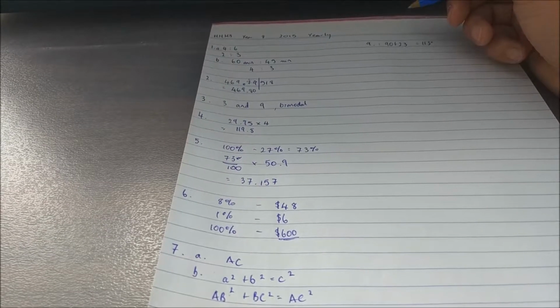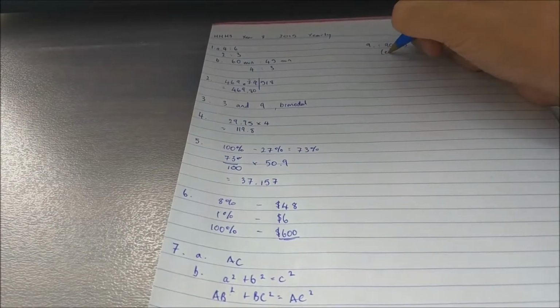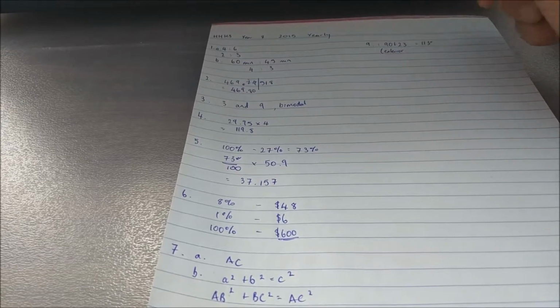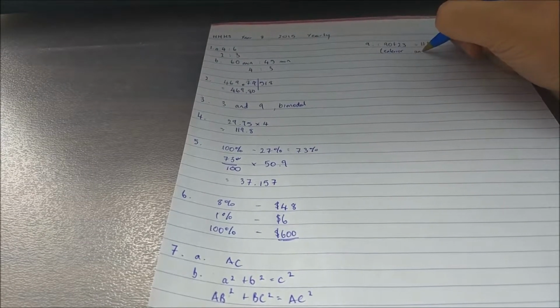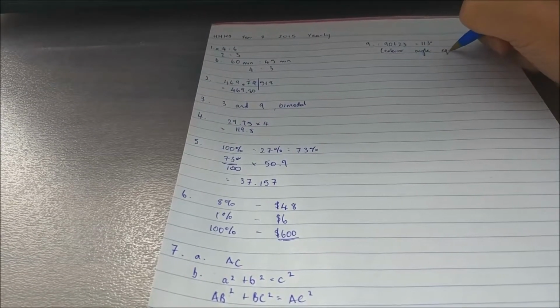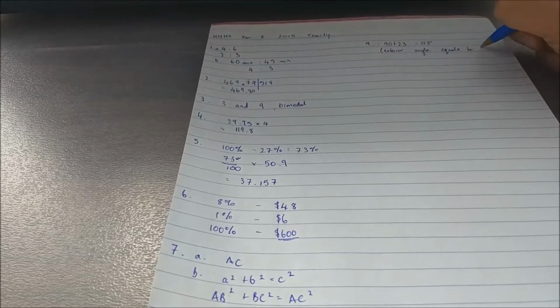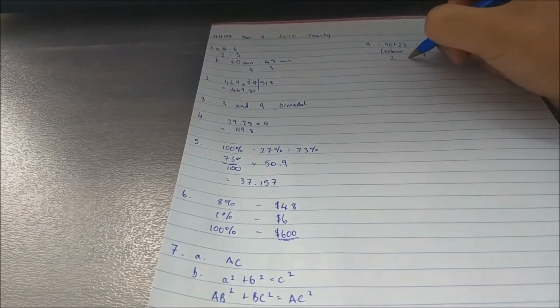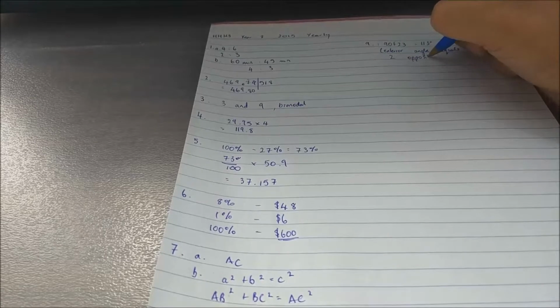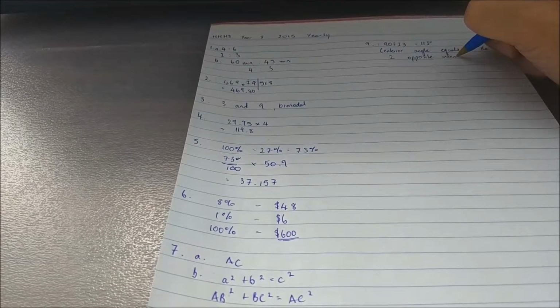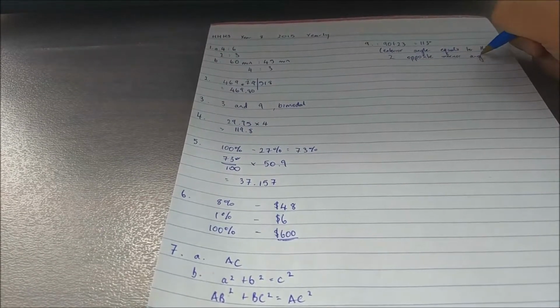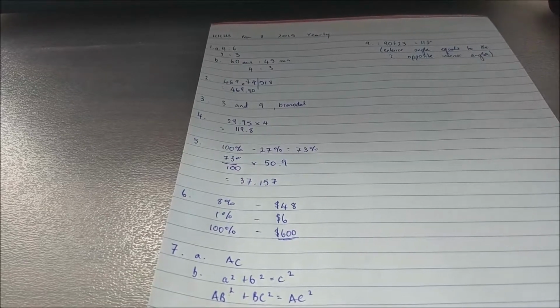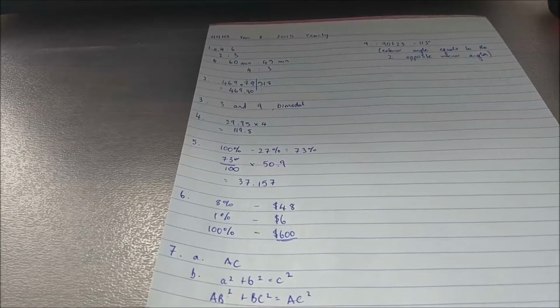The quickest way is the exterior angle theorem. Exterior angle equals the opposite interior angles. Or you can just work it out as per normal, which is angle sum of a triangle. But the quick way is just to add 90 and 23.